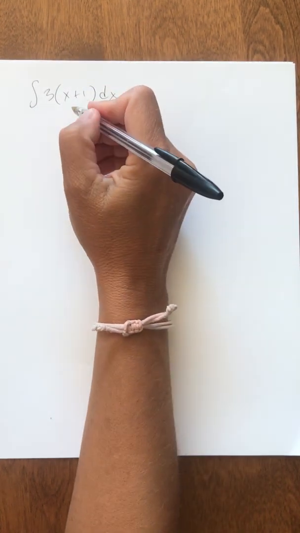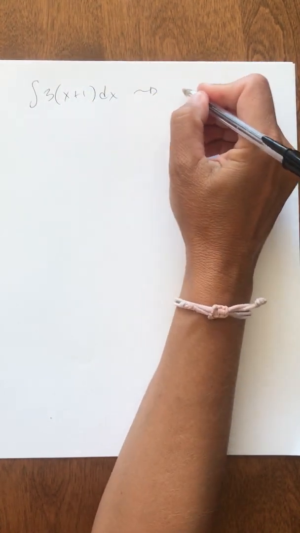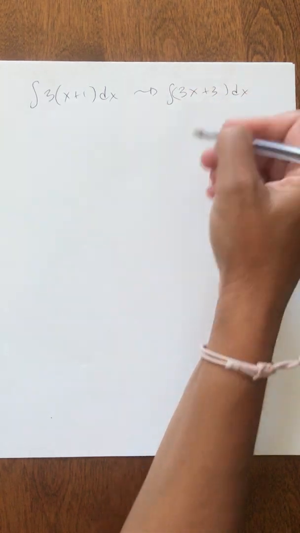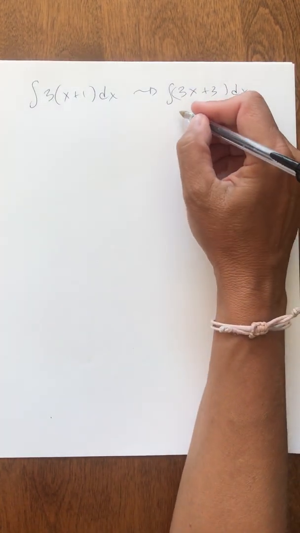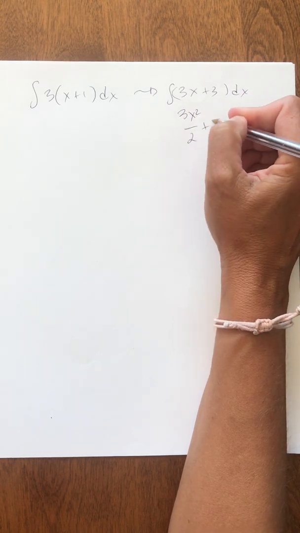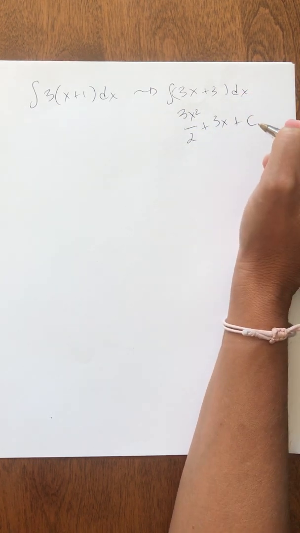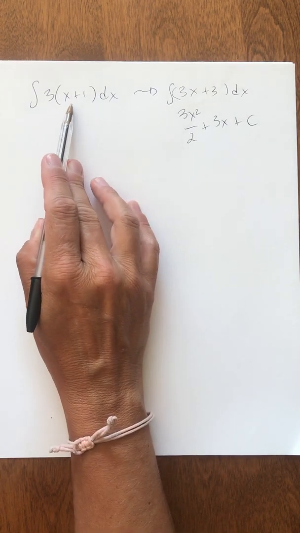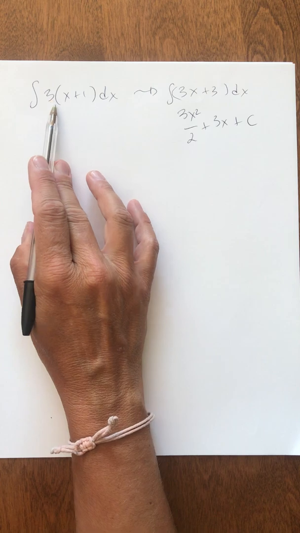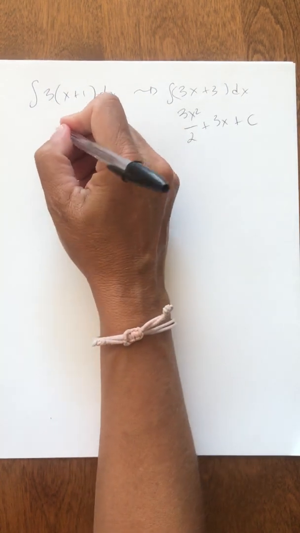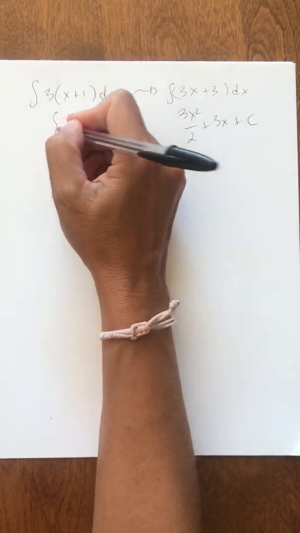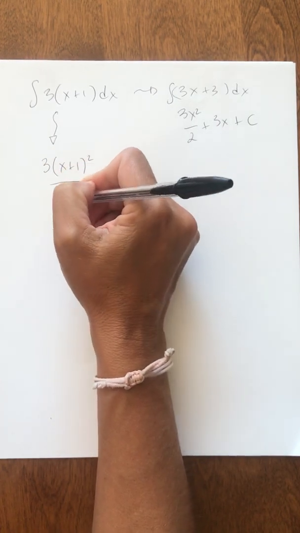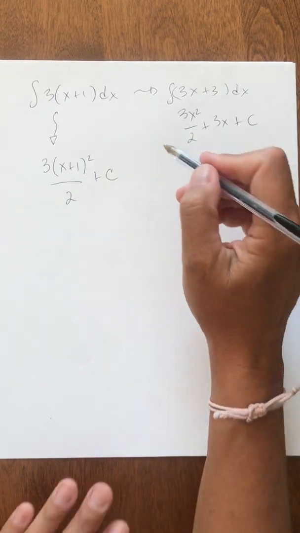If you expand this 3, this turns into 3x plus 3 dx. And when you take the antiderivative, you get 3x squared over 2 plus 3x plus c. Well, because there's no chain happening in here, you don't actually have to distribute the 3. The 3 just hangs out. So the other way we could have done this problem is 3 times (x plus 1) squared over 2 plus c.